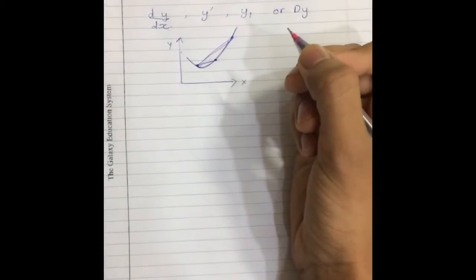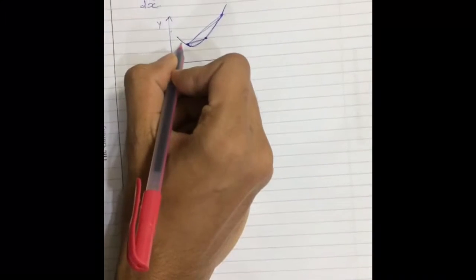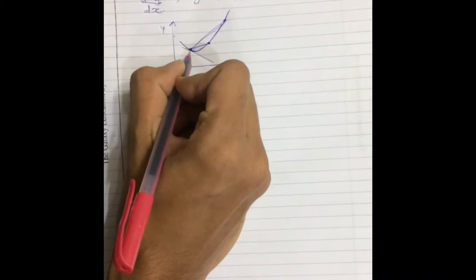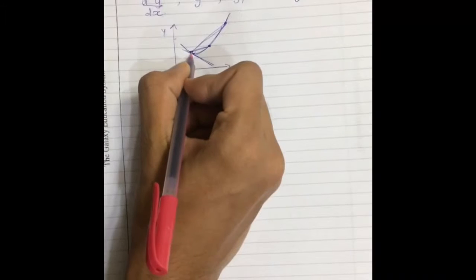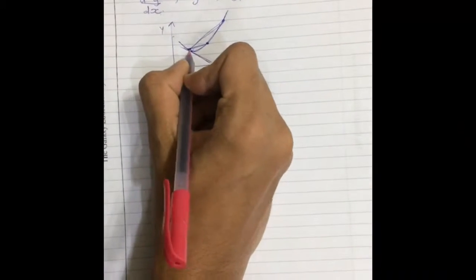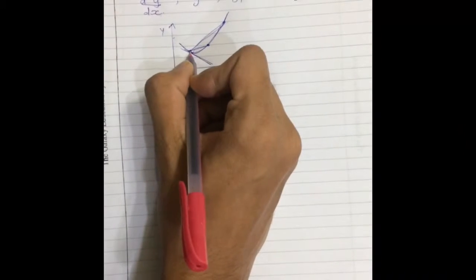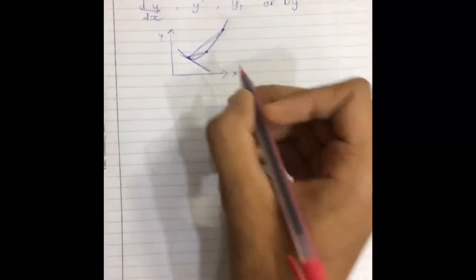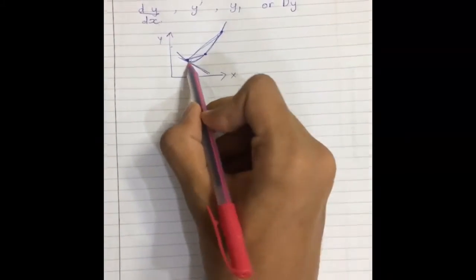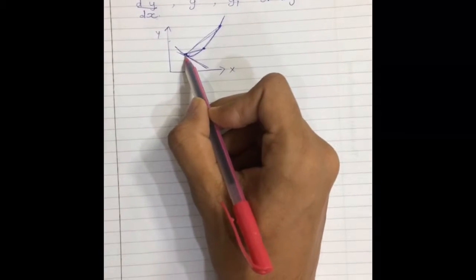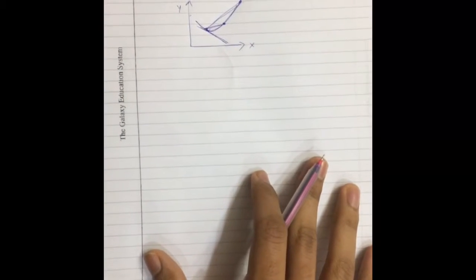And when we do this, the line which comes is tangent to the curve. And when we find the slope of this line, we find the instantaneous rate of change at this point. That gives us the most accurate result. That's why we use differentiation. Now let's switch on to some formulas for differentiation.